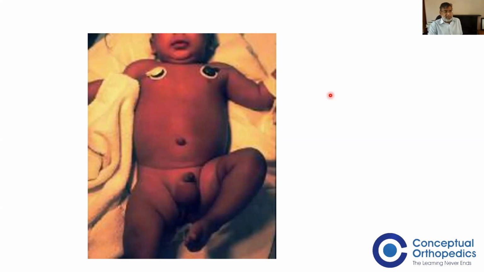This child has come to you an hour ago in A&E. He's crying, he's got a temperature. What do you want to do? I would expect the candidate at this stage to maybe say that I would like an X-ray done. And I say, why do you need an X-ray? What do you expect in the X-ray?